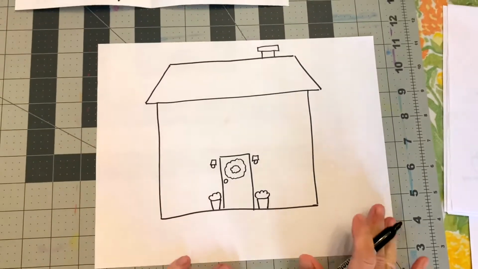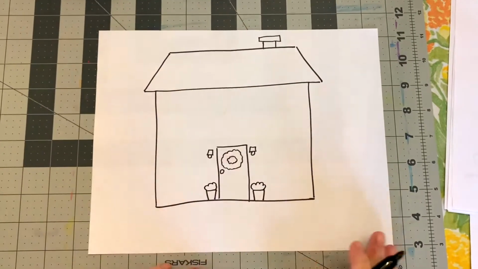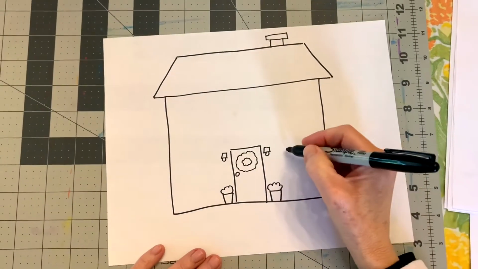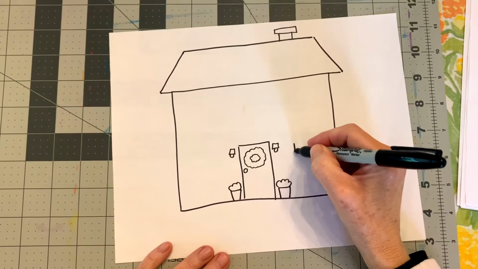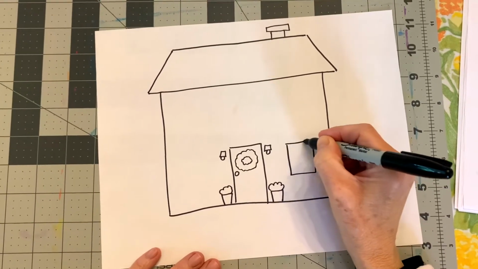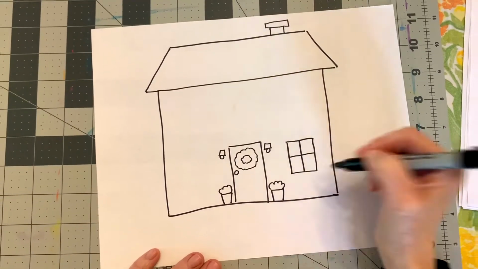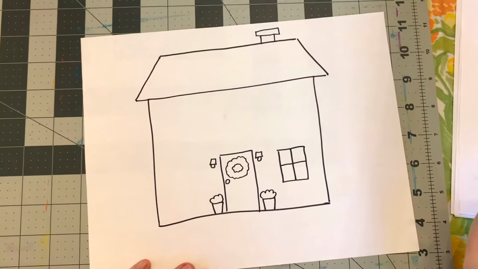Now the next thing we have to do, so we have our roof, we have our house, we have to do our windows. All right, so she has 4 windows. So this is her living room window. It's over here. And I'm gonna go like that. You could put more panes or less panes.